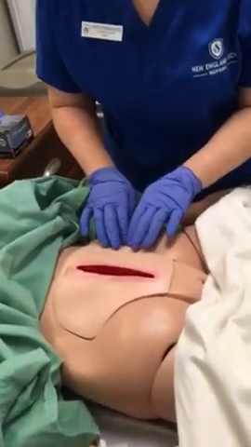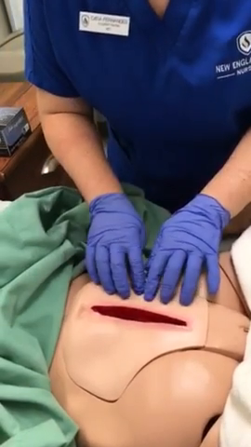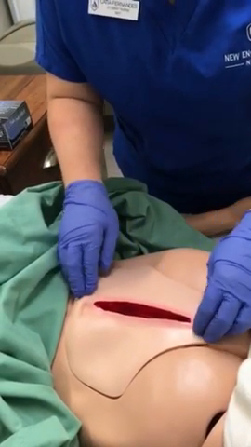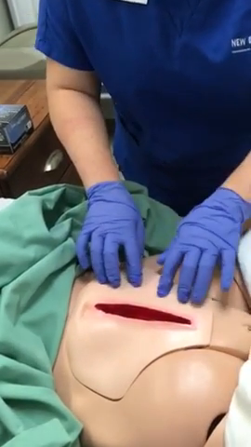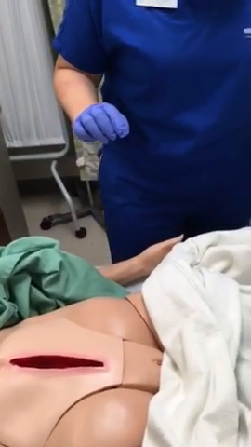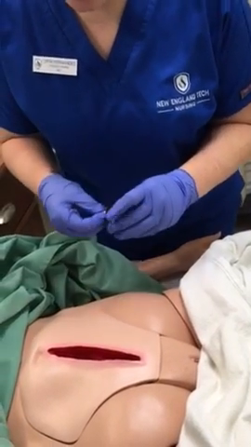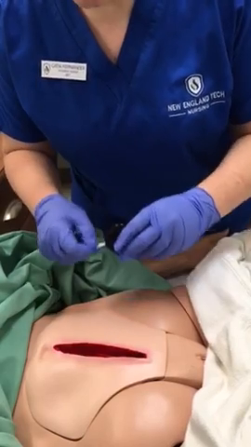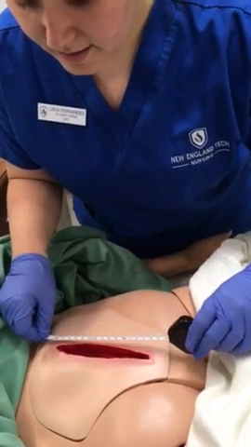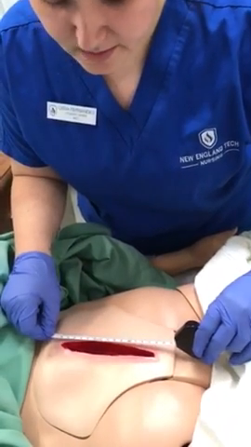I'm going to go ahead and inspect for any granulation, palpate for any tunneling. So I want to ensure that I don't feel any bogginess. I'm also going to measure the wound, the length, width, and the depth. The chart says that it was measured in centimeters. I'm going to go ahead and ensure that it is again measured in centimeters.